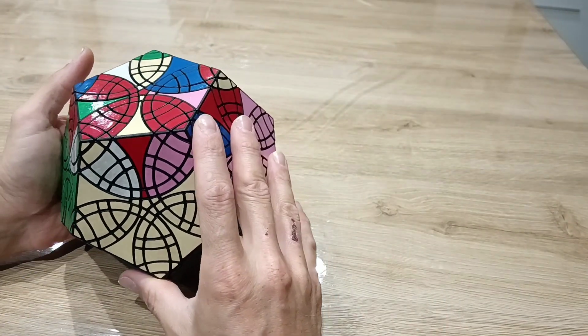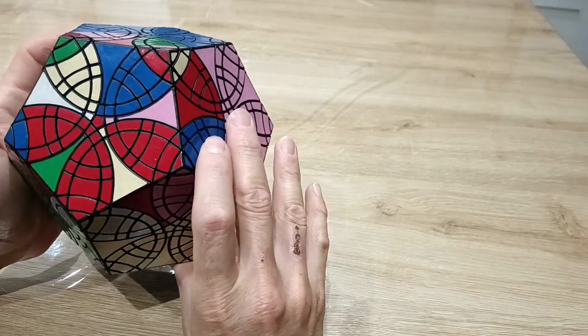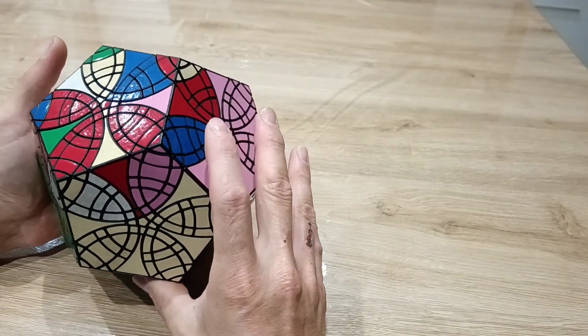This puzzle is a really wonderful puzzle, but it has a lot of parities.